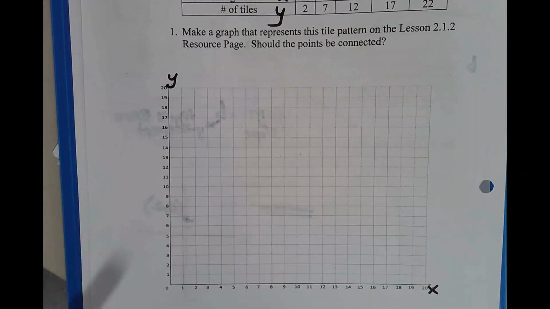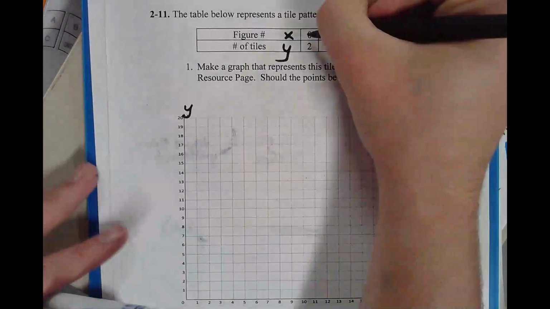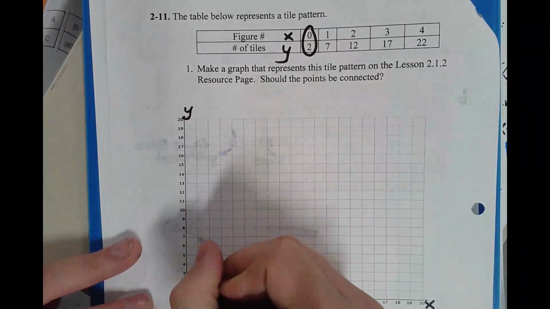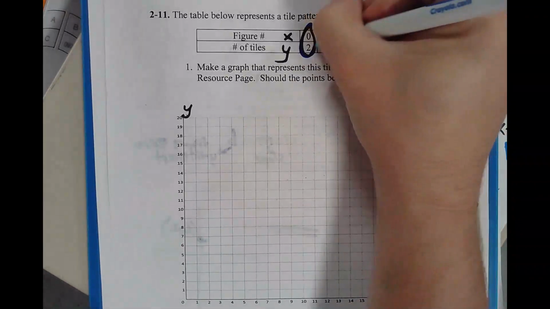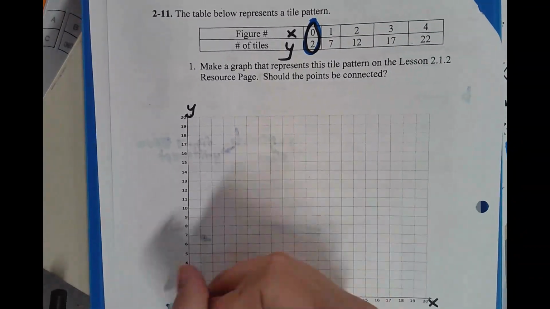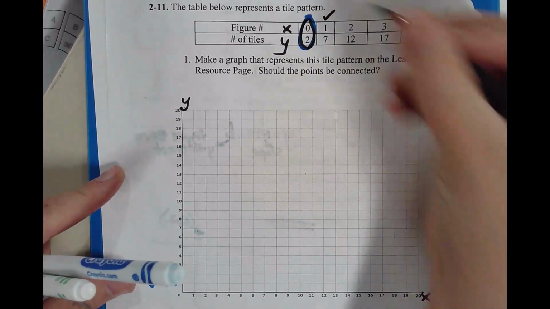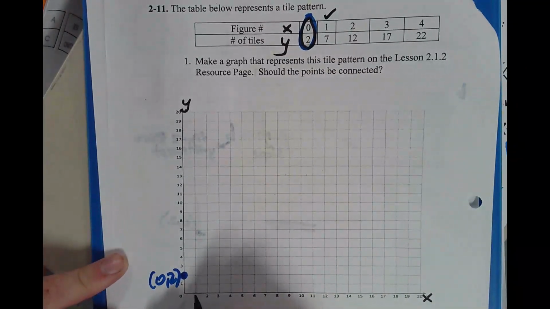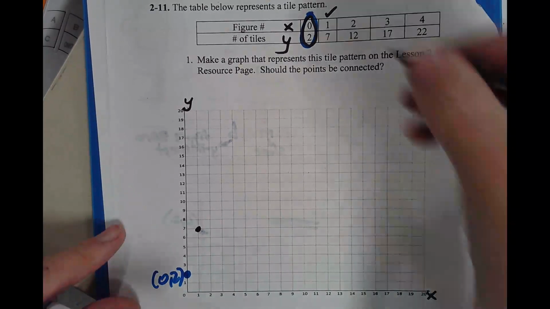Let's check if we have the same answers for this graph. So it says 0, 2. That's going to be, well, let me put this in blue. 0, 2 is my starting value. I'll go ahead and write that down as 0, 2. 1, 7. X is 1. Y is 7. Wow, that's a lot of growth.